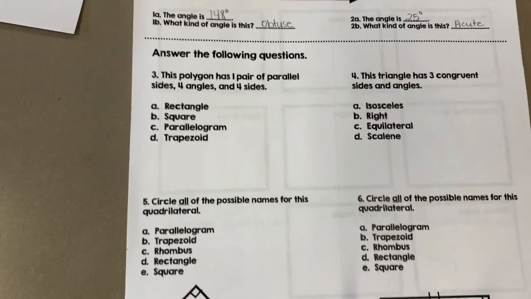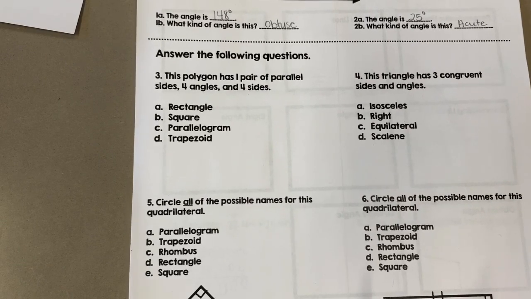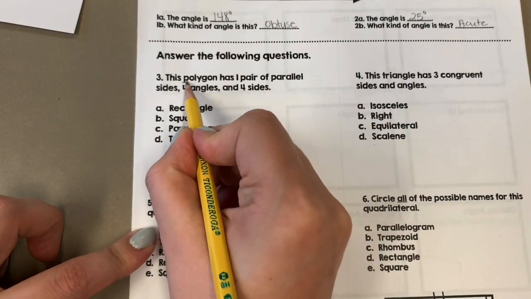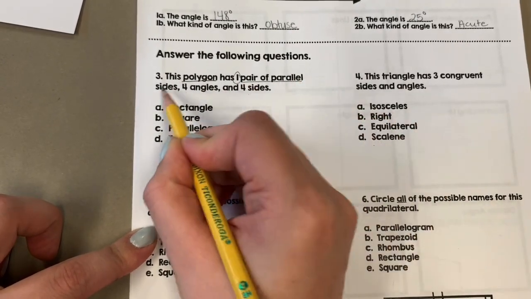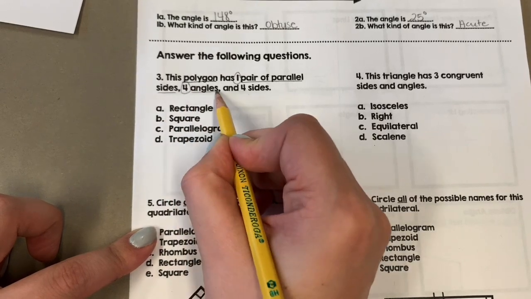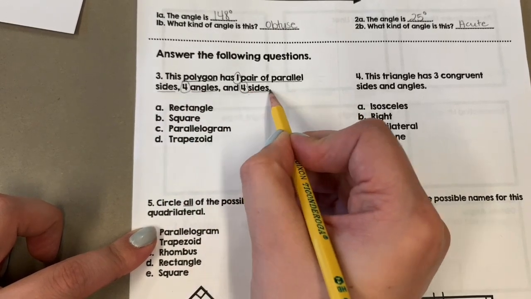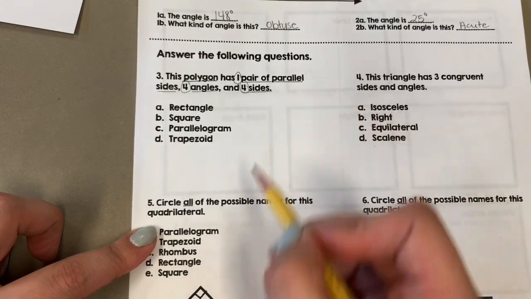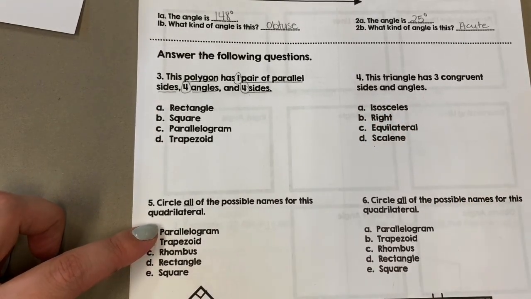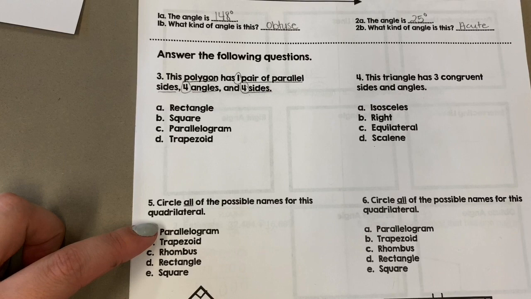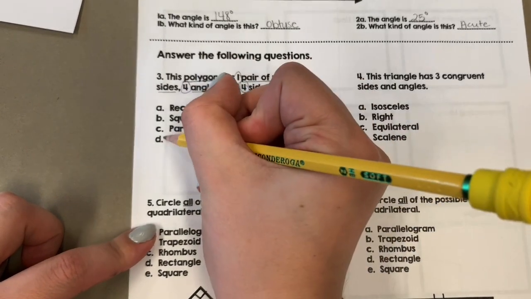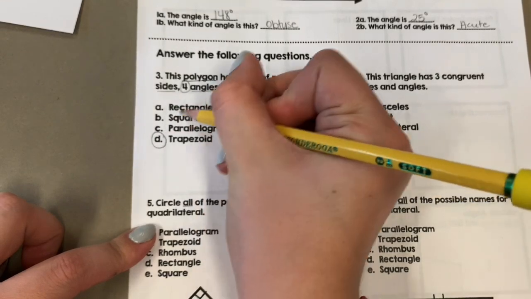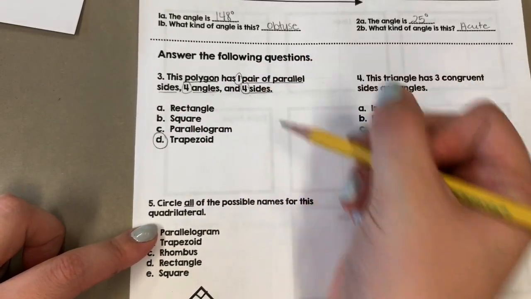Moving on, it says answer the following questions. Ooh, it's giving us clues. It says it is a polygon. This polygon has 1 pair of parallel sides, 4 angles, and 4 total sides. Ooh, if it's 4 sides, we know it's a quadrilateral. So let's see here. It has 1 pair of parallel sides. That would be a trapezoid, and a trapezoid has 4 angles and 4 sides.